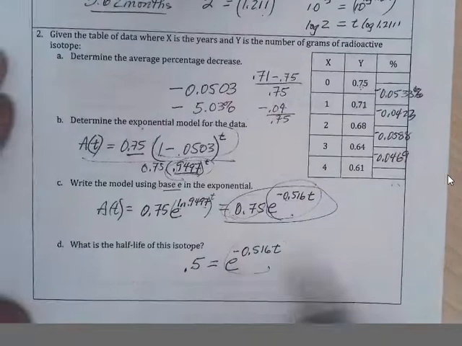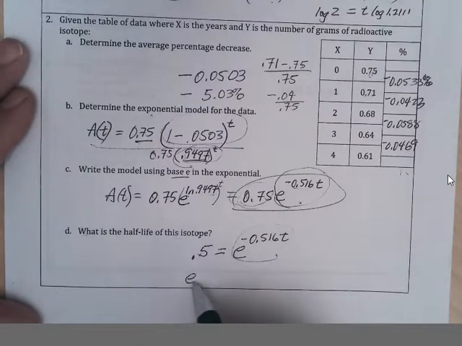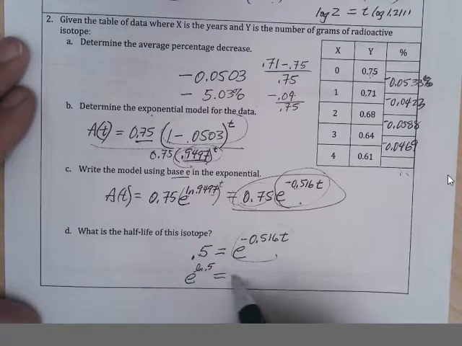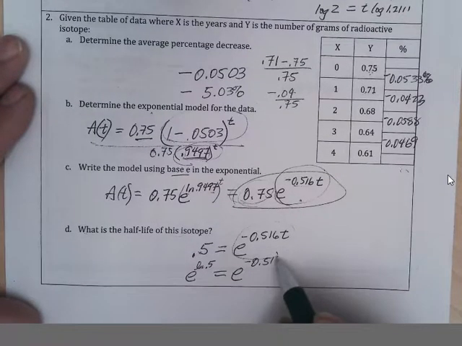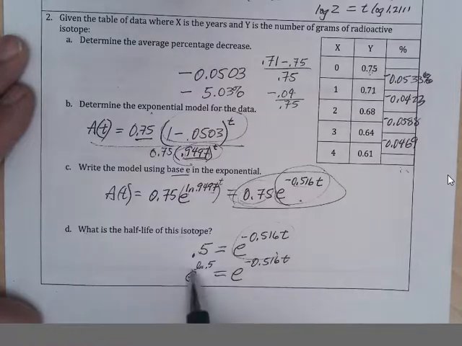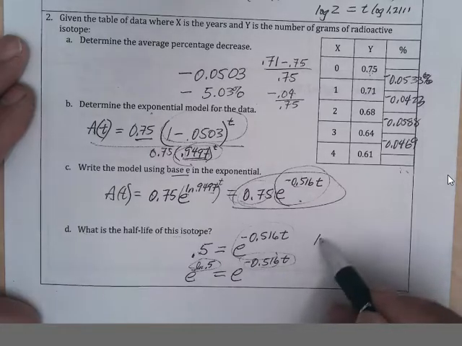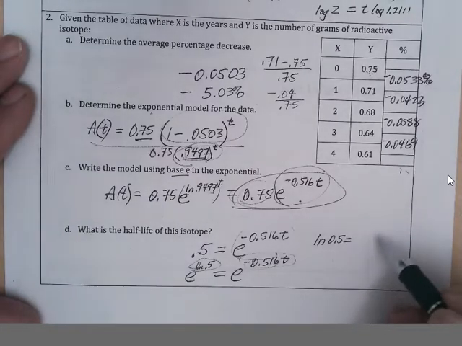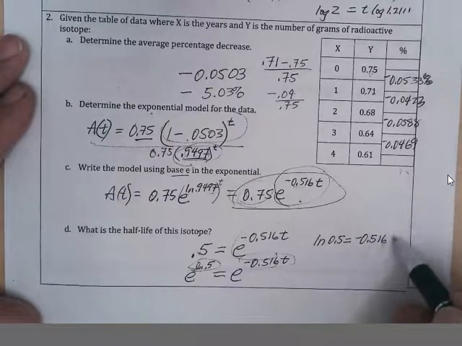So to solve this, I can write this in base e, which would be e to the ln 0.5 equals e to the negative 0.516 t. So ln 0.5 has to equal this. So I just have to divide, I'll write that. ln of 0.5 has to equal negative 0.516 t.